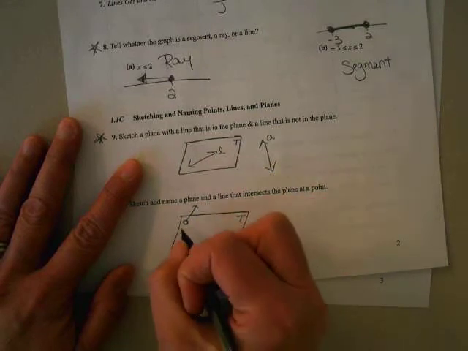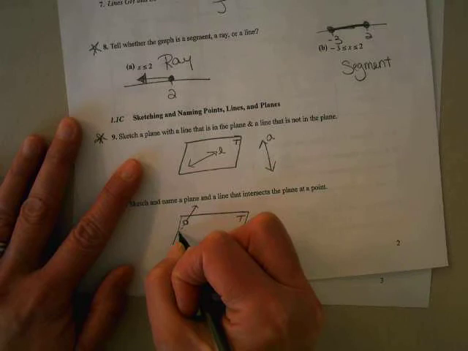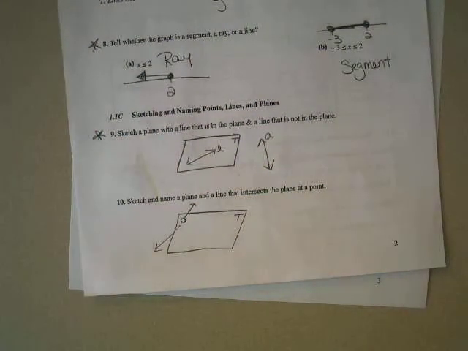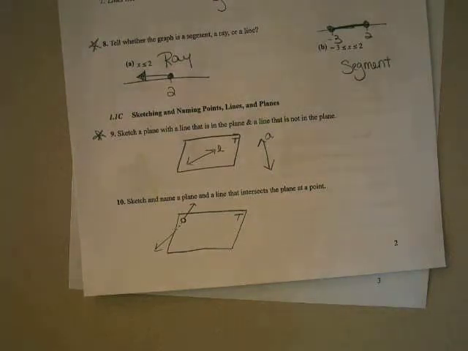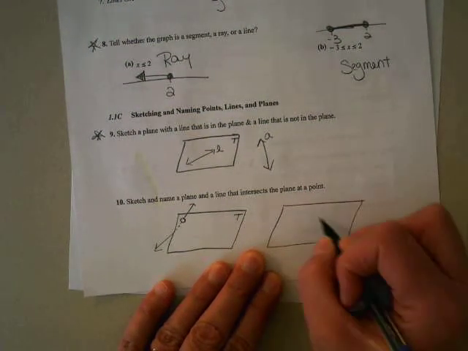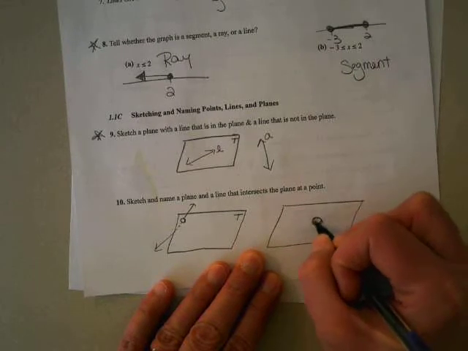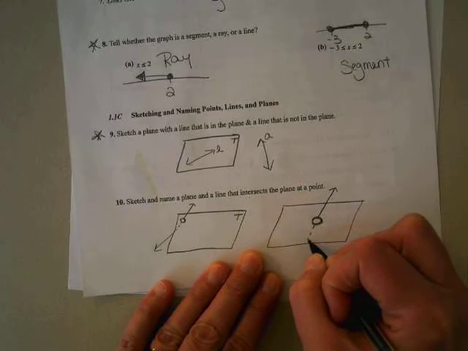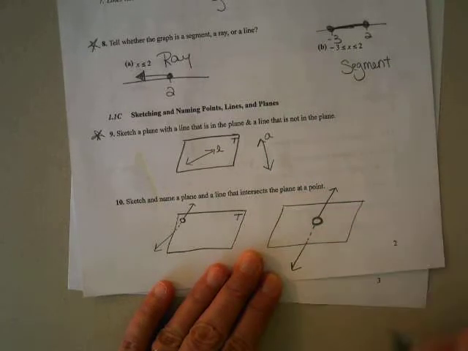Now, if you use dashed, that's representing the background. So if you don't want to do it on the corner, let me show you what it might look like more in the middle of the paper. So you're kind of trying to show that this is going through the paper.